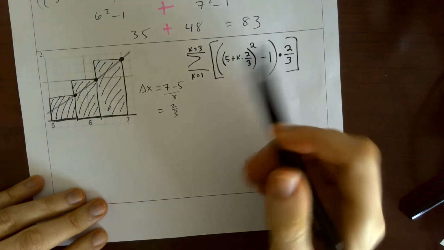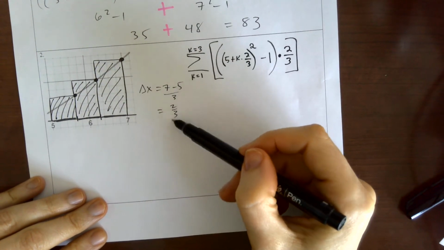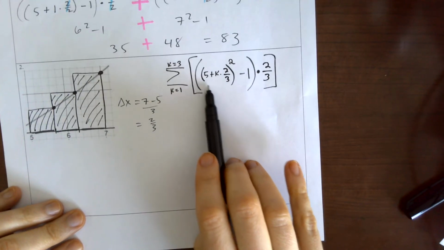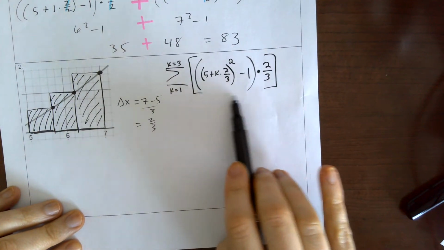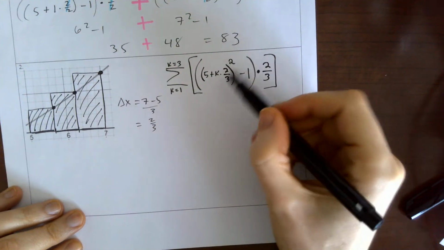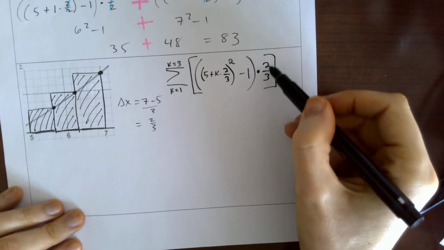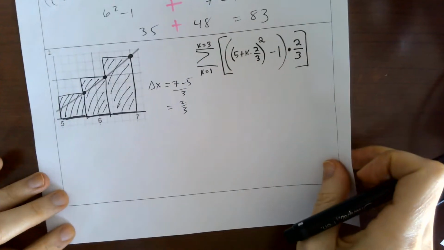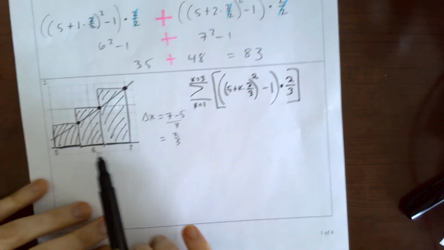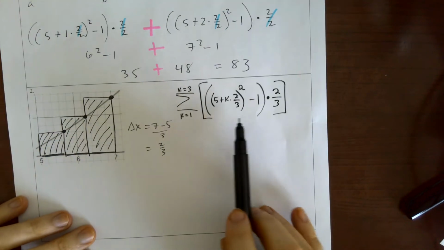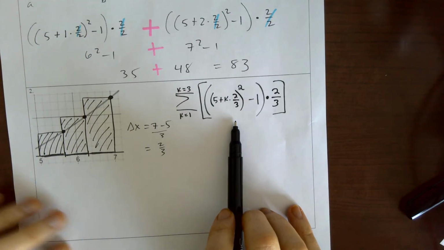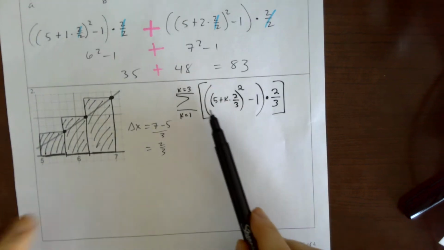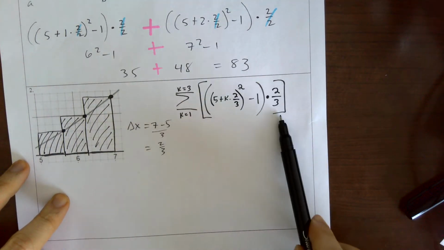For now we're just noticing that this delta x is showing up in the terms of this sum right here and right here. This time we have 3 rectangles, so we're going to have 3 terms to this sum. Each term is going to be of this form.